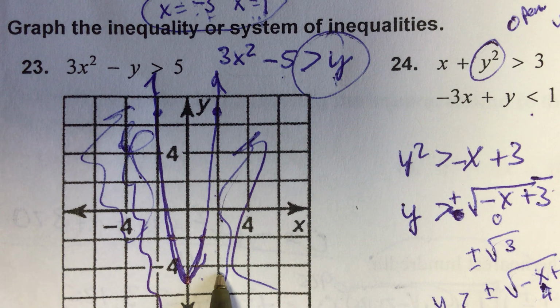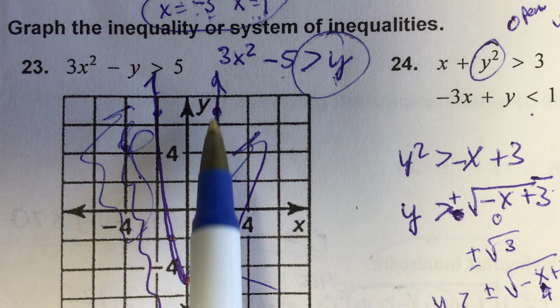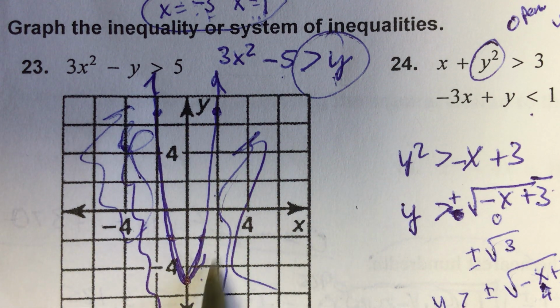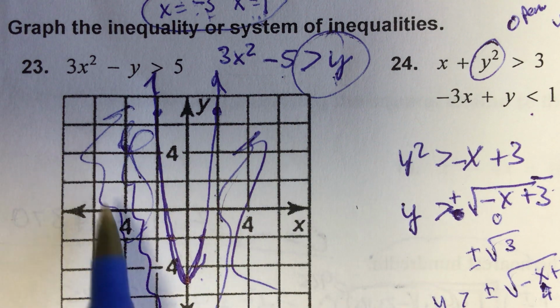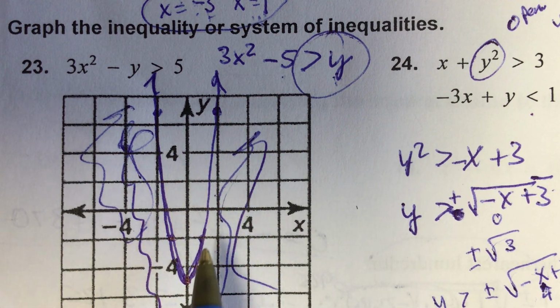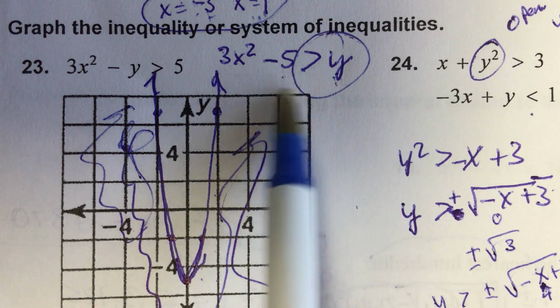Normally I would go over 2 and up 4. 4 times 3 is 12, so I went up 12. And then I just graph it, shade the outside or below it. And the reason I'm shading below it is because y is less than the graph. Next one.